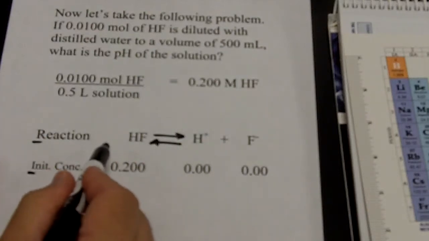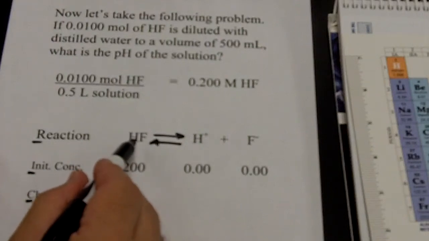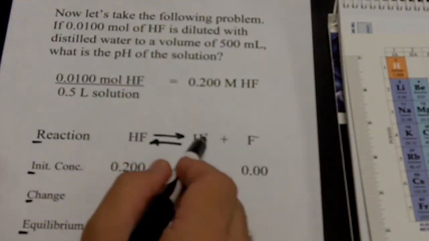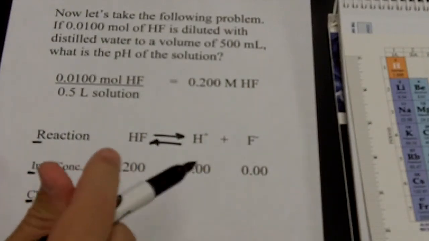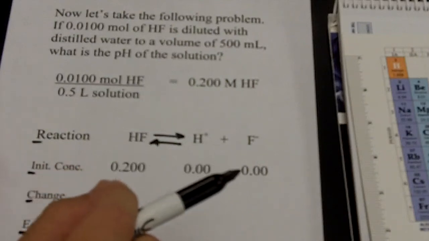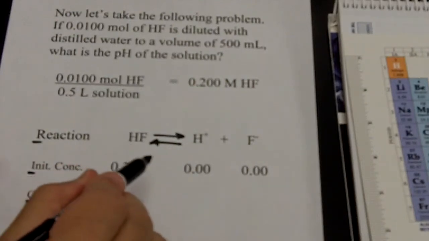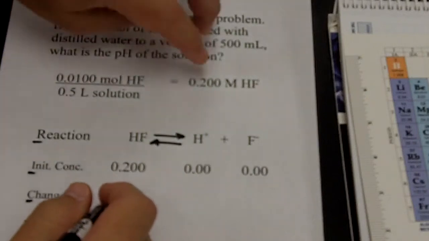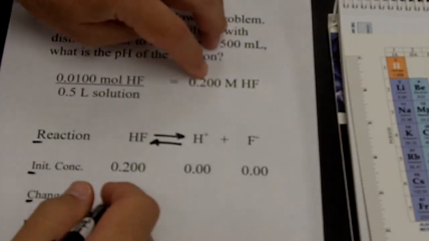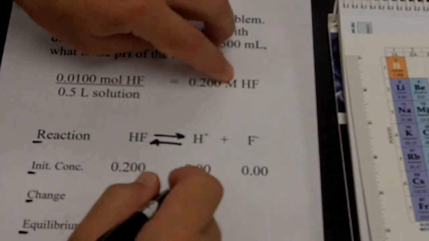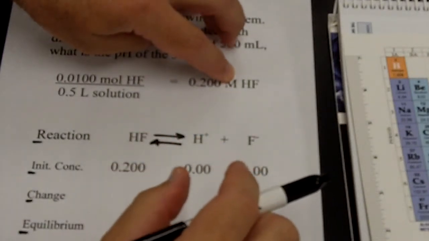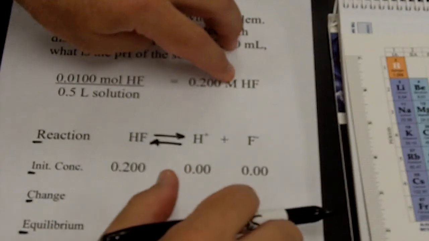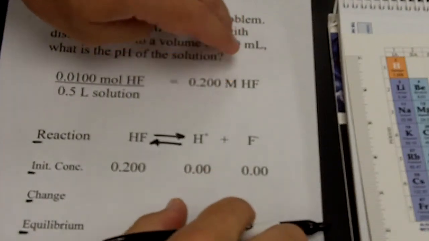Well, we've already got our reaction. It's the equilibrium between hydrofluoric acid and its component ions, right? H+ and F-. Now let's talk about the initial concentrations. We now know that the initial concentration, that is at the split second, at the exact moment that the hydrofluoric acid was added to the water, the concentration was 0.20 molar. Now, what was the concentration of H+ and F- in that first initial exposure of the hydrofluoric acid to the water that it was placed into?